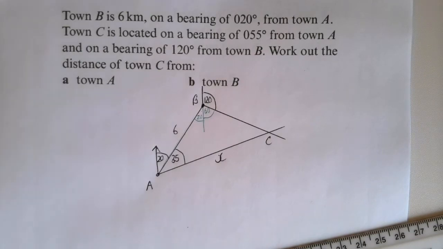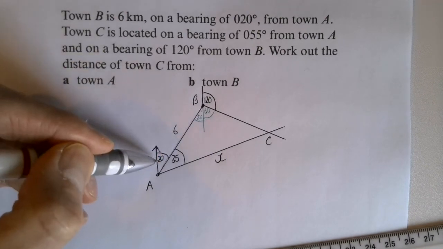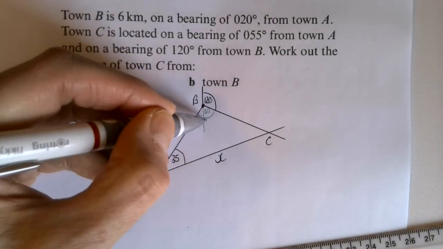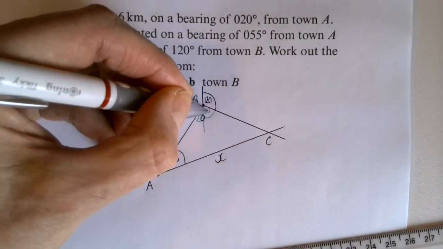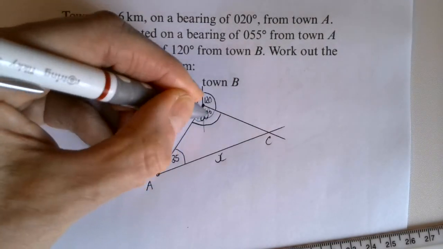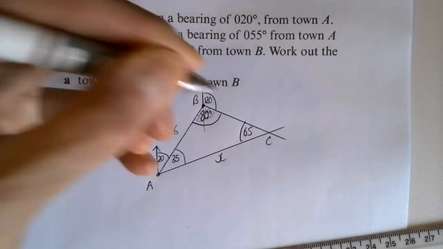Now I'm going to overwrite that with 80, so you may want to pause the video and just double check that and go back. That was 20 because it was an alternate angle with that one. These north lines are parallel, aren't they? And then that's 60 to make a half turn. So that's 80 degrees. Right. Do I have a complete pair? Not yet still, but I now know two angles in the triangle, so don't forget I can always do the old 180 take away, so that's 65.